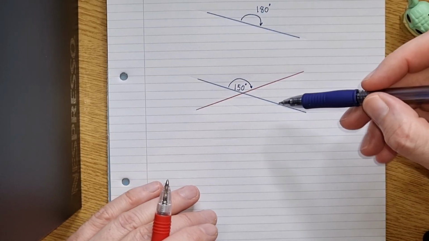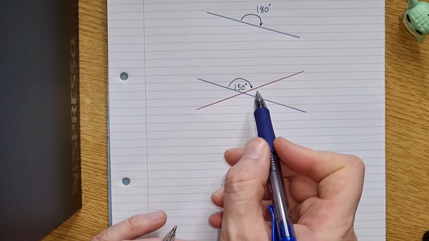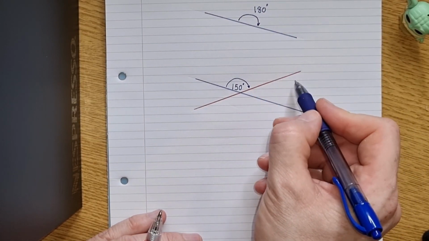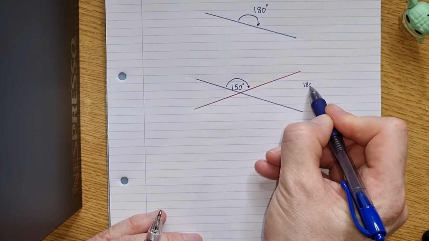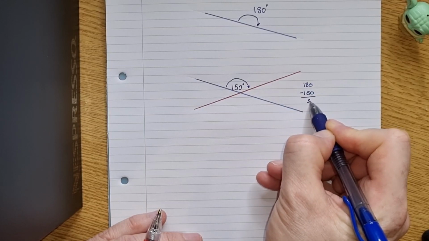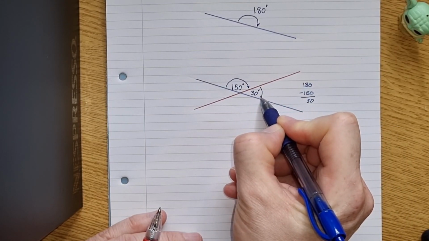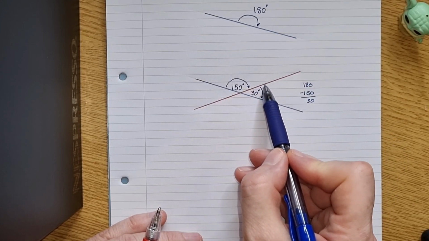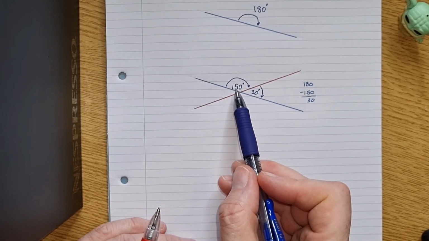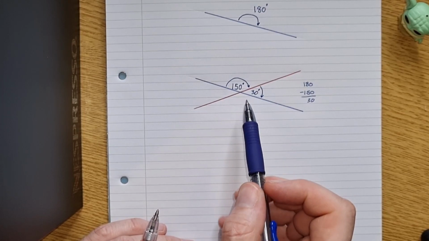Now, if this part is 150 degrees, what must this part be? That's a calculation of 180 subtract 150, which means we have an angle of 30 degrees in here. That's because this straight line must add up to 180, so we've got this straight line formed by two angles.